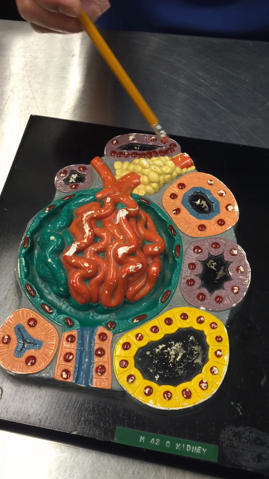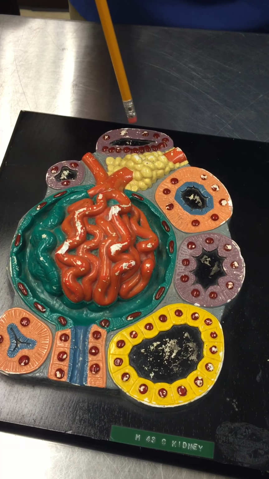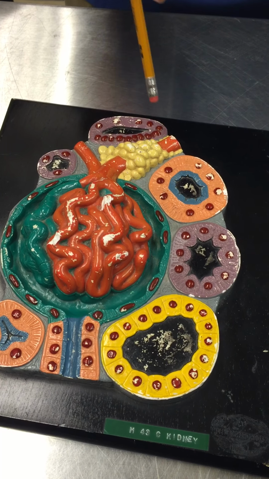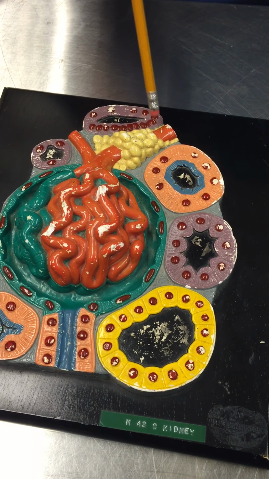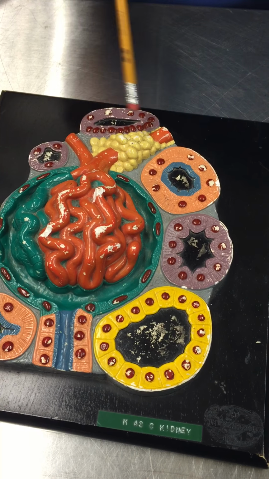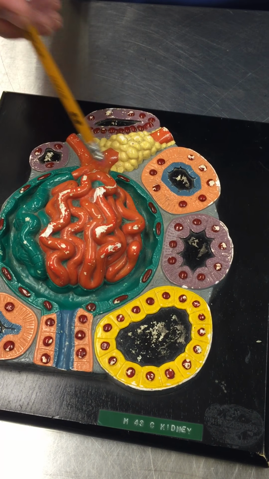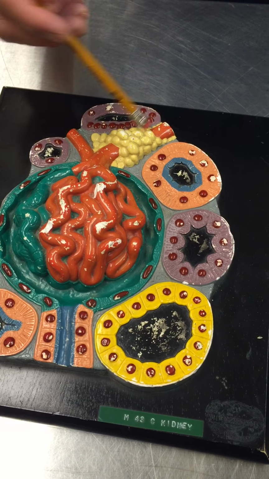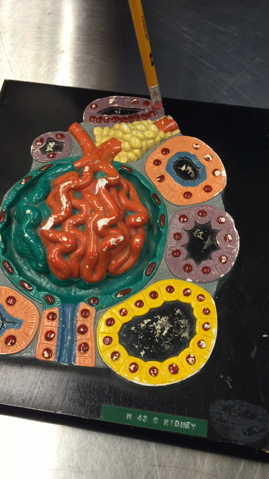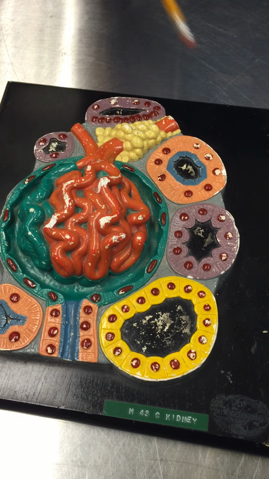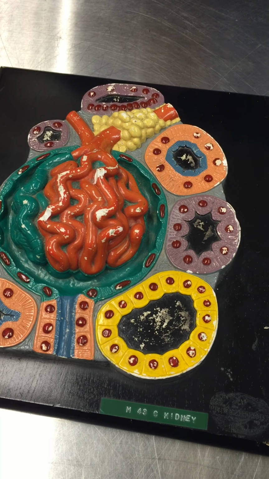So the macula densa cells here would send chemicals that would be targeting the granular cells that's in here, okay? And the mesangial cells are the ones that would modulate the transmission of those chemicals. And once it gets here, granular cells will be releasing the renin, okay?